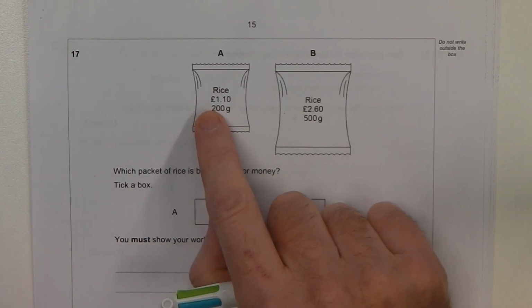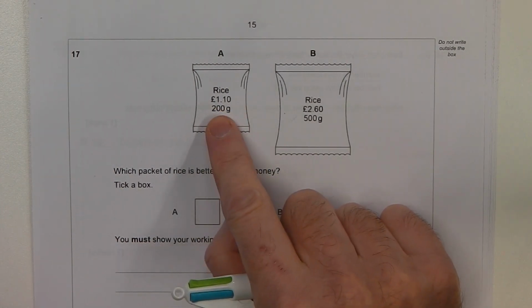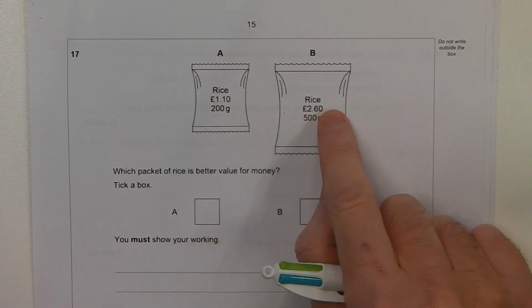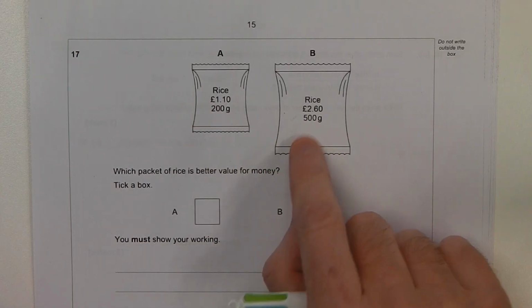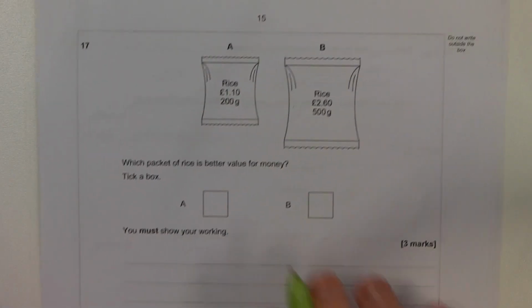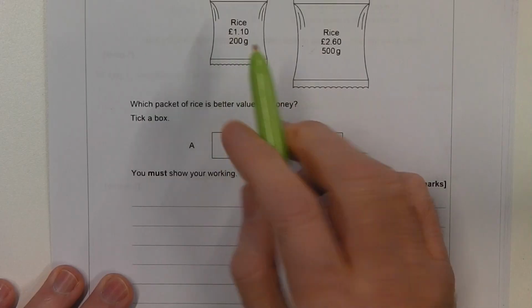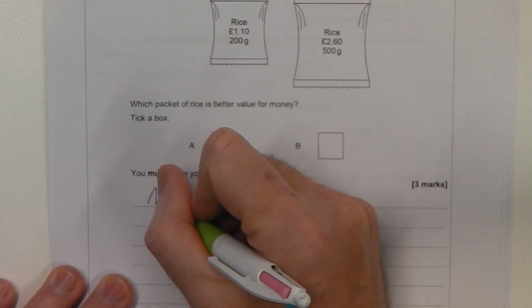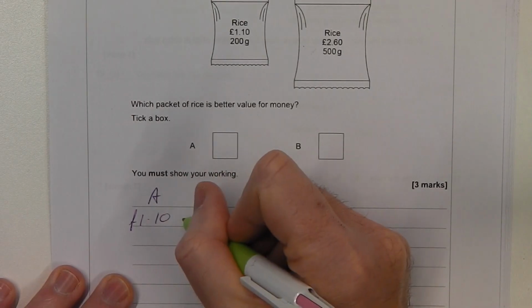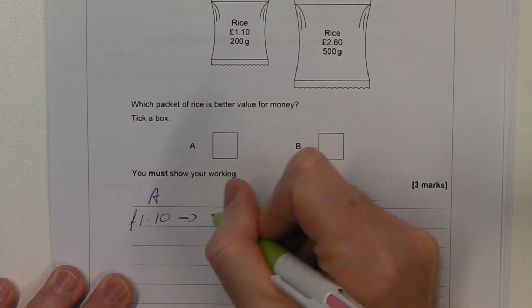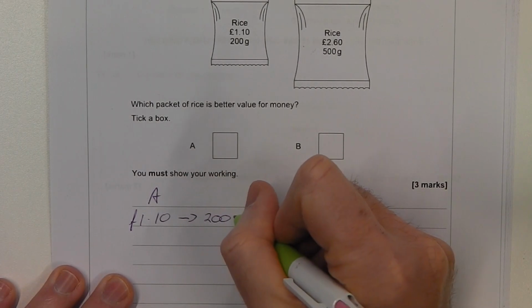Now what we could do is £1.10 divided by 200 to get the price for 1 gram, and so on with that one to divide it by 500. But it's going to get really small values here. 200 and 500 are all made up of 100 grams. So if I halve this one, A, we know that £1.10 gets us 200 grams.